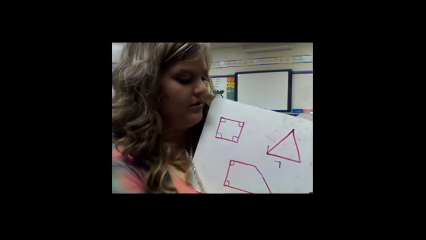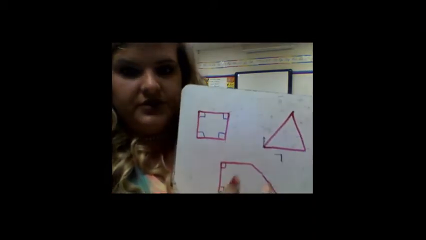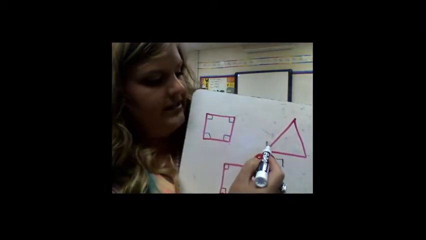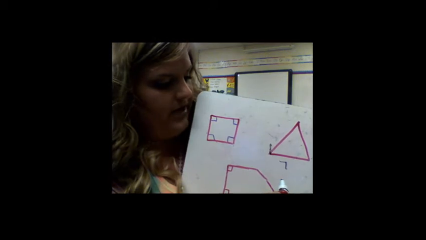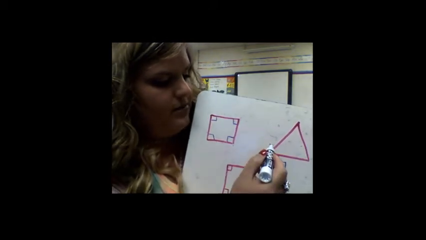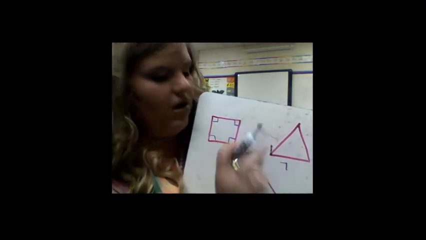See how it would normally come up this way if I needed this to be part of my square. Can you see that? I'm trying to make sure you can see this. I would need that to come up this way. And since it's not coming up this way, it's actually smaller than that. And there's a term we're going to use for that. It's going to be called less than a right angle.